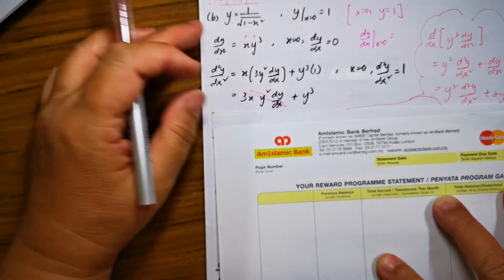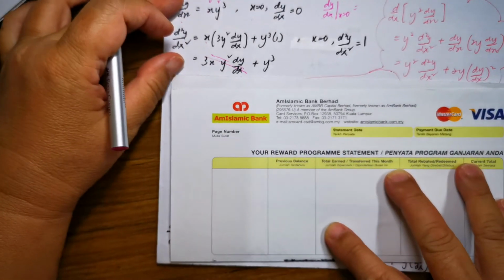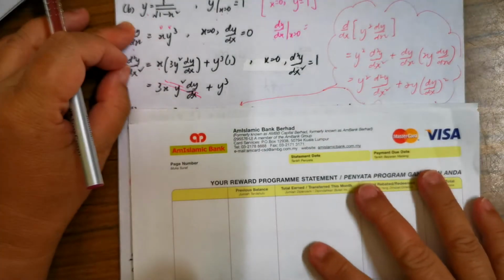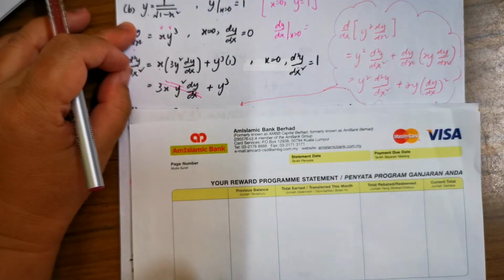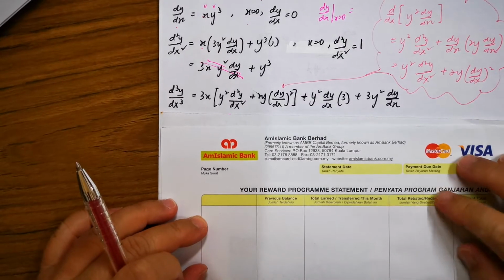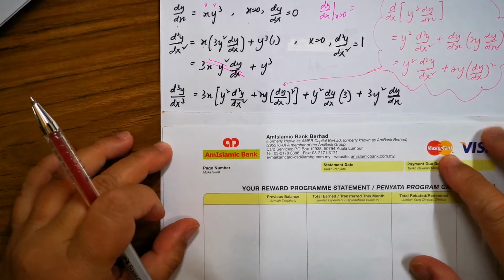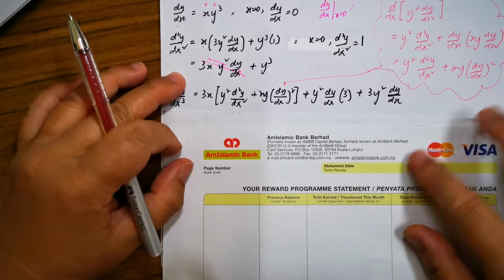Okay. Now next, which is a bit more complicated. To do the third derivative function is a bit longer. Have to be more careful.